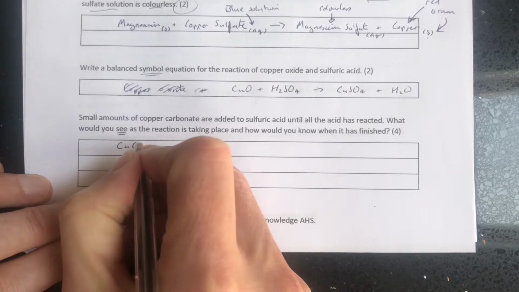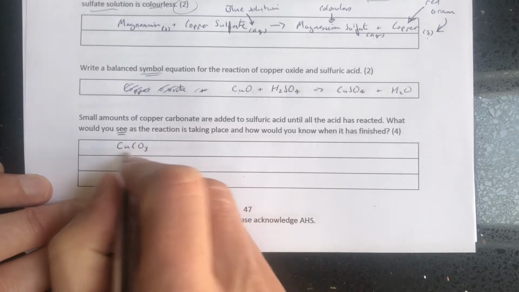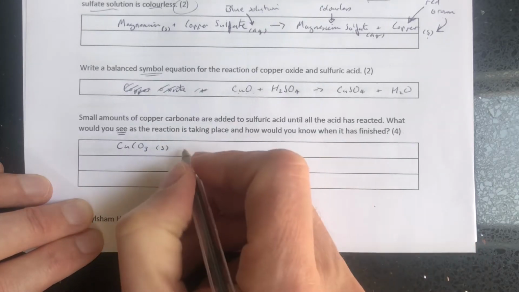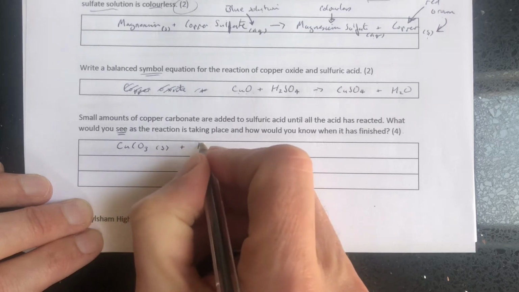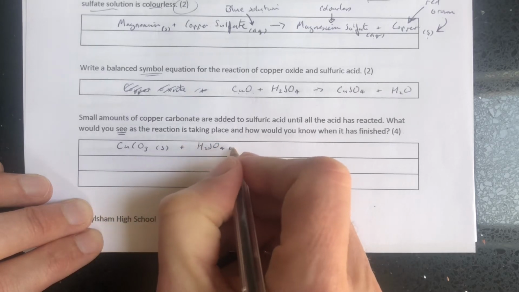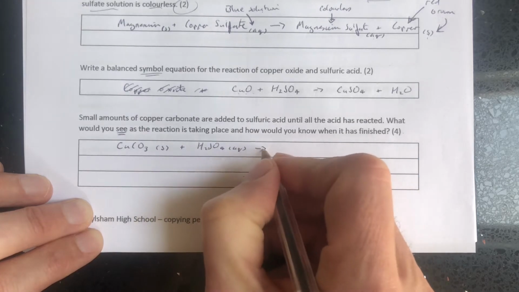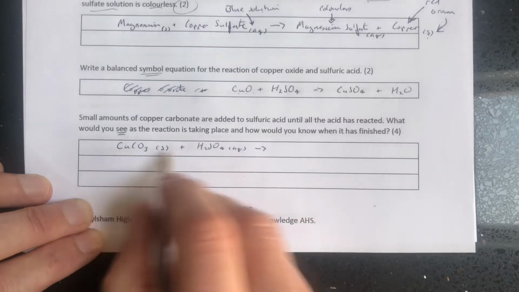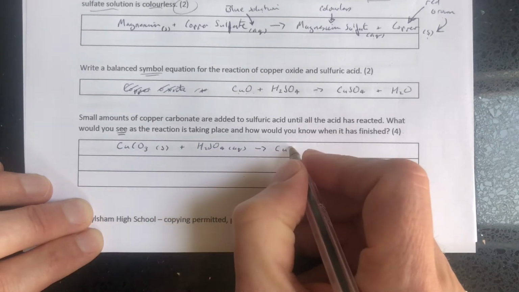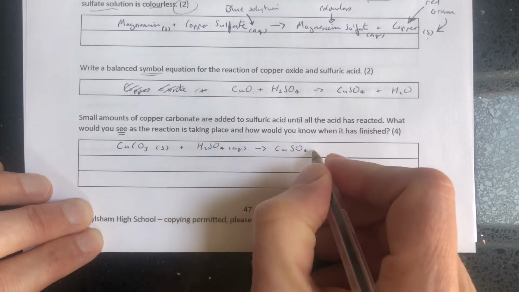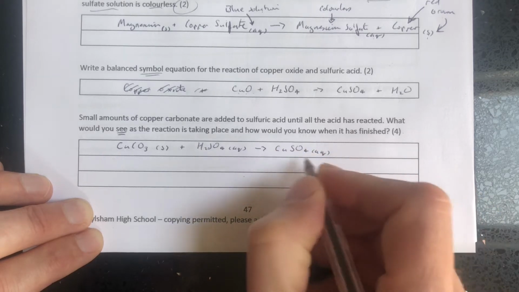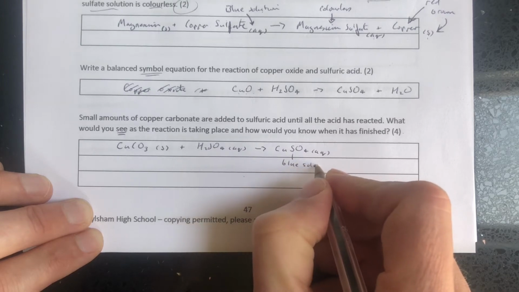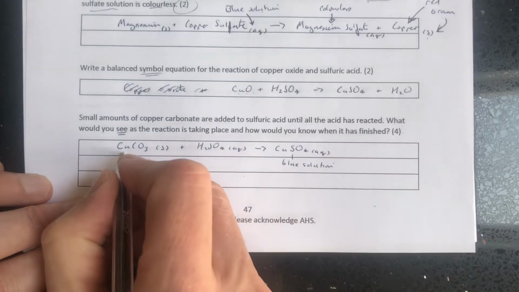So copper carbonate, CuCO3. Now, we learnt in our solubility rules that carbonates are insoluble, so that's a solid. Reacting with sulfuric acid. Now, you know sulfuric acid is an aqueous solution. And so acid plus carbonate makes salt. So the salt that's going to be made is copper sulfate. Now, you know from your core practical that copper sulfate is a blue solution. So let's write that down there. Blue solution. We know that is a solid.